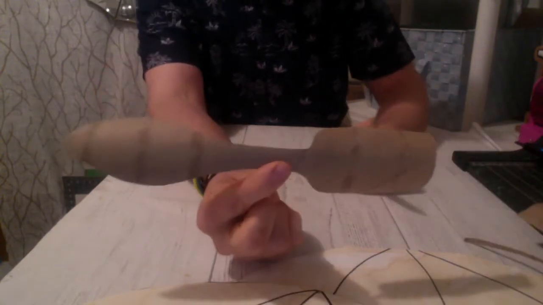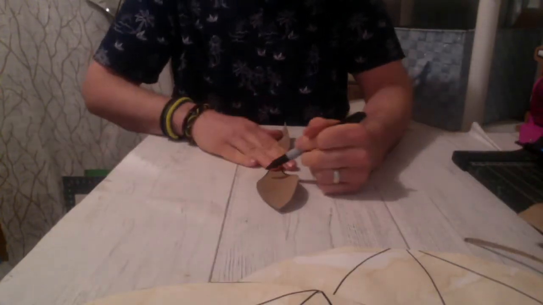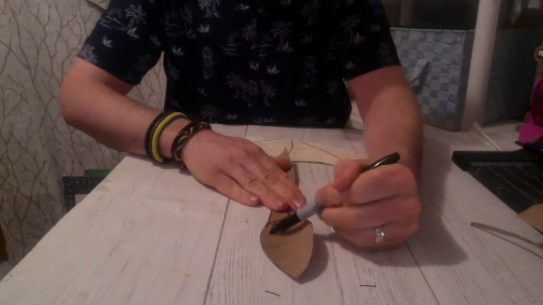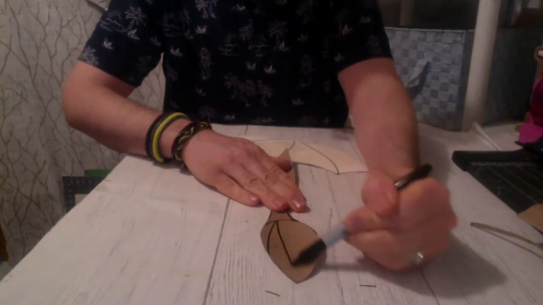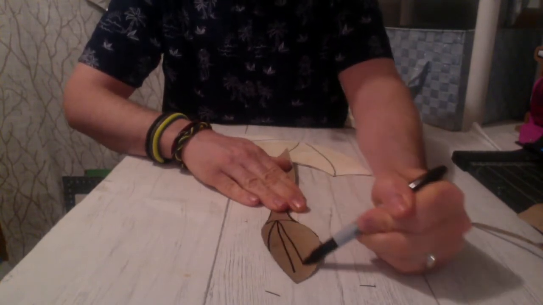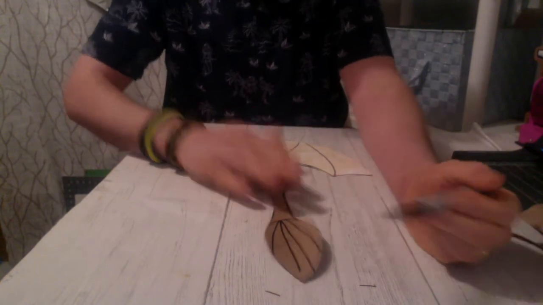So there, using that piece of cardboard, it's already stained. I don't have to do anything to it. But I think what I will do is using my Sharpie, I'm going to draw some lines on it to indicate maybe there was some framework in there.